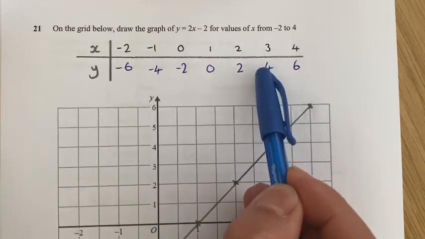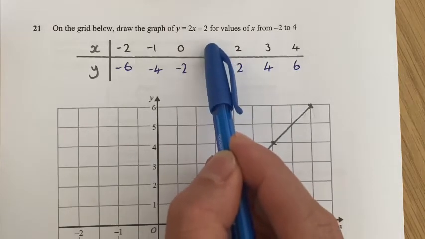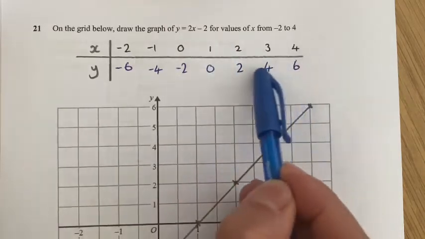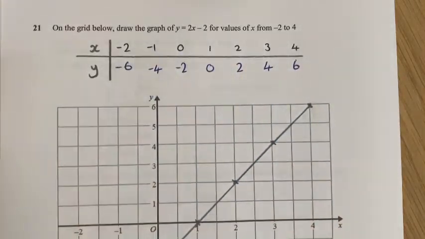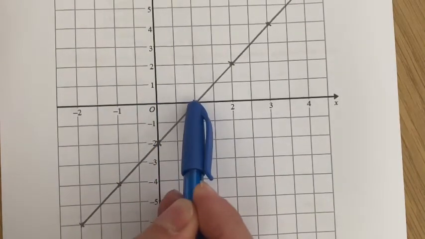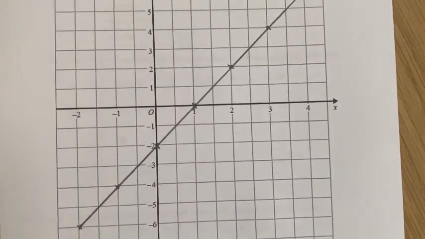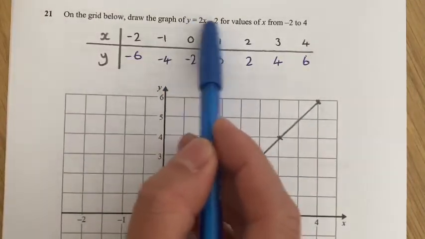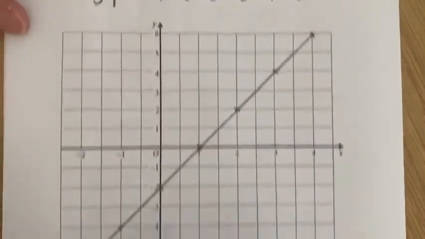And then you can easily see this pattern. This is going down by 2 each time, right? So 2 times 1, take away 2 is 0. Pattern follows, and then you can fill the rest in and get it plotted. Be really careful with the scale here. This is going along 2 squares for every 1 unit, so be really, really careful there. It's a straight line graph. It doesn't have any x squareds or square root of x or x cubes or anything like that, so it will be a straight line.